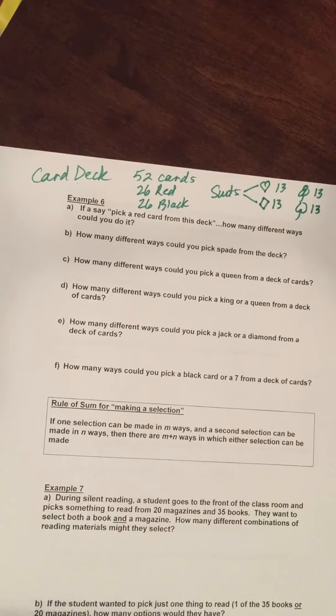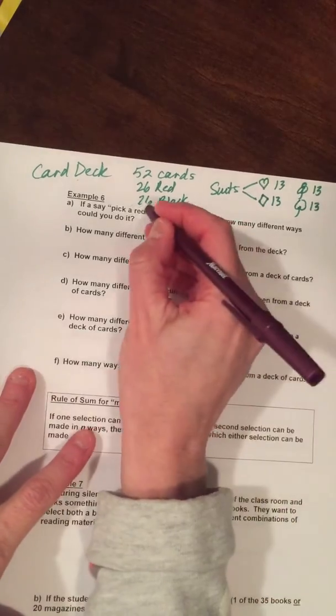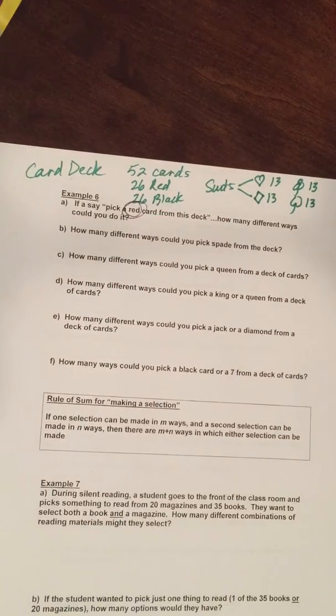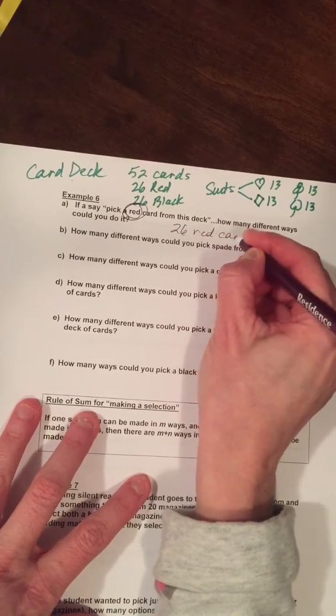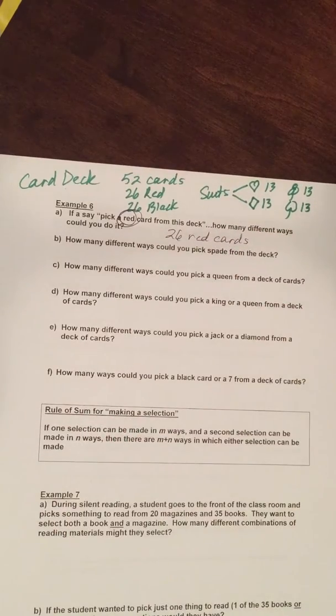So if I took a deck of cards and fanned it out in front of you and I said, how many different ways could you pick a red card? Well, that would be 26, because there's 26 red cards. How many different ways could you pick a spade?